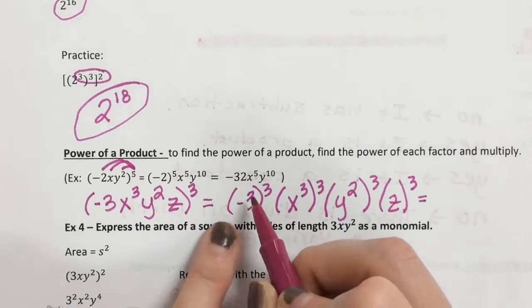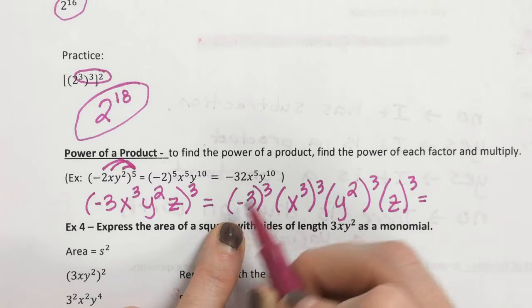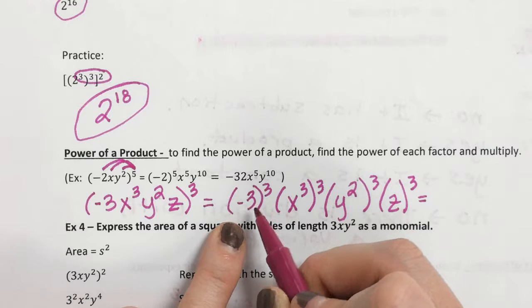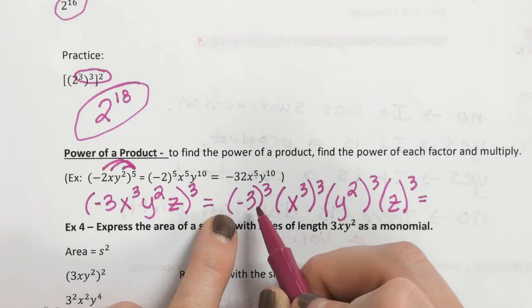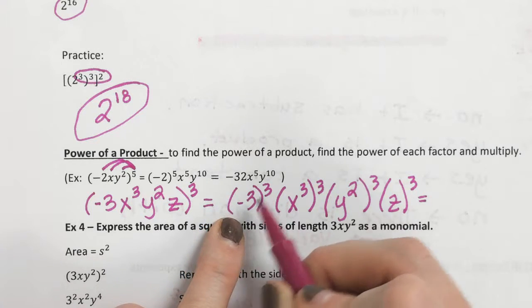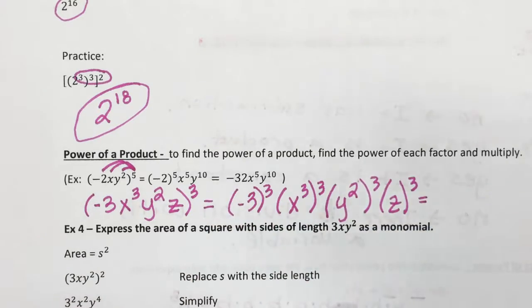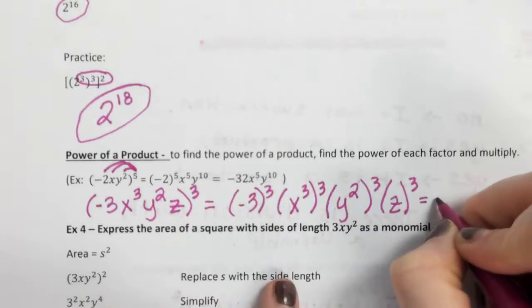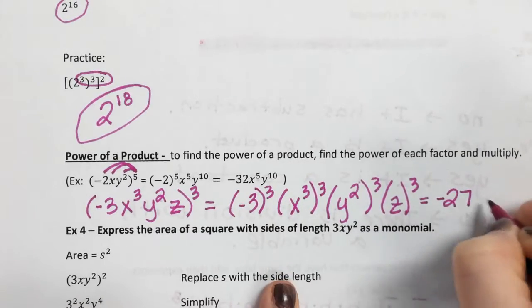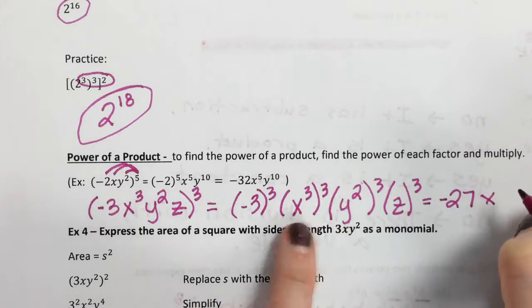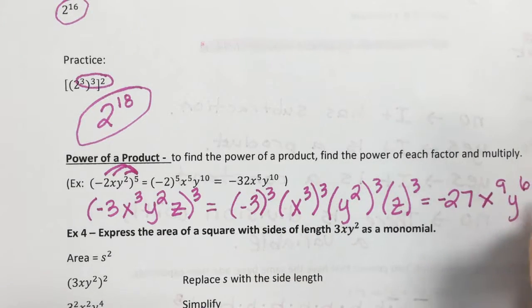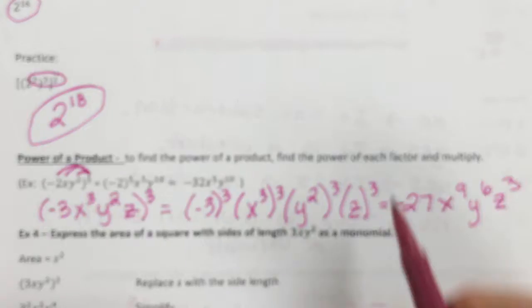I'll need everybody to be really careful when you do a negative base with an exponent, because if you were to put this in your calculator, you have to put parentheses around the negative 3, or it's not going to realize that you want the whole base to be negative. So negative 3 to the 3rd power is negative 27, and then we multiply all these exponents. So I have x to the 9th, y to the 6th, z to the 3rd. And that's my answer.